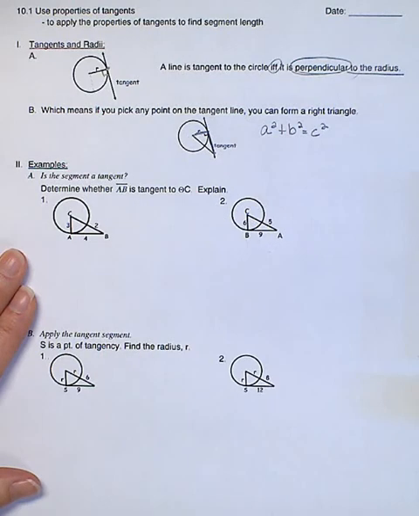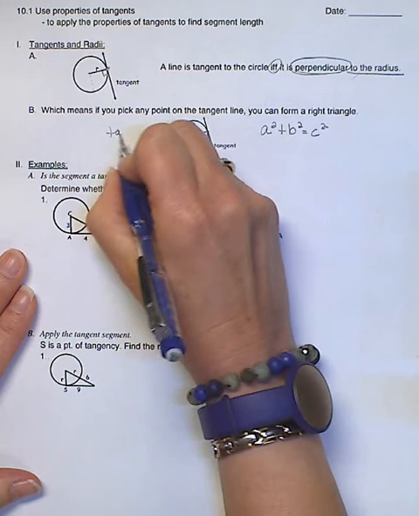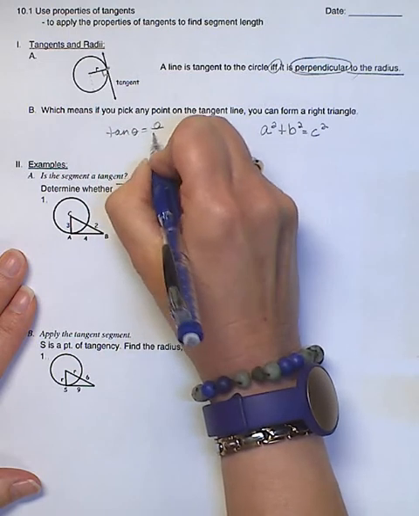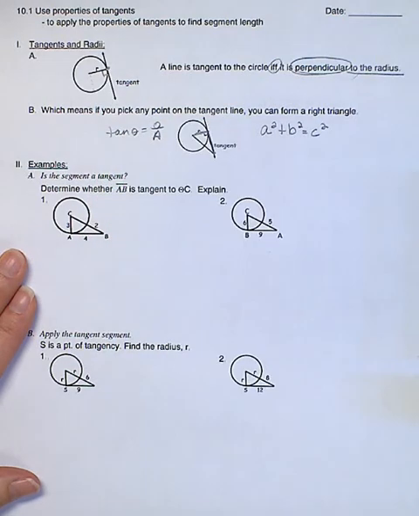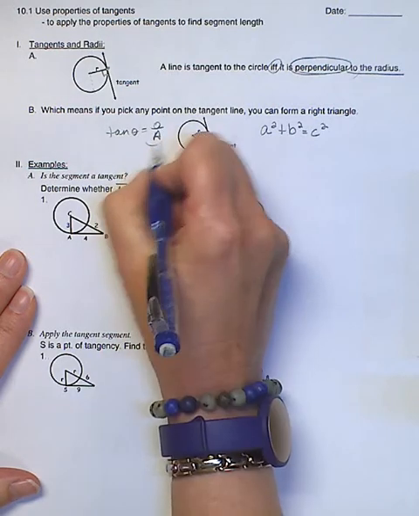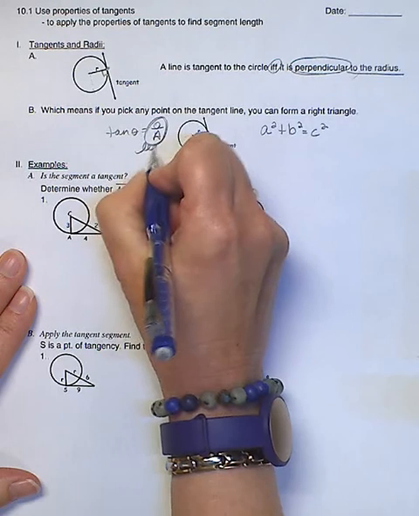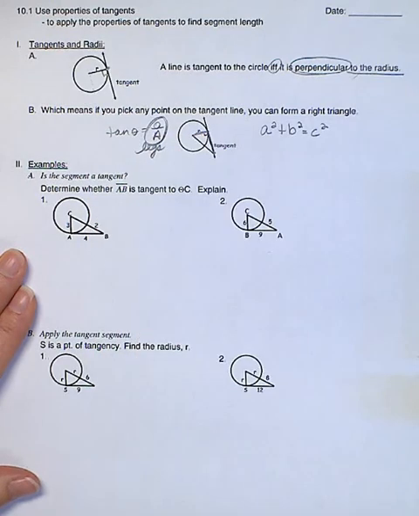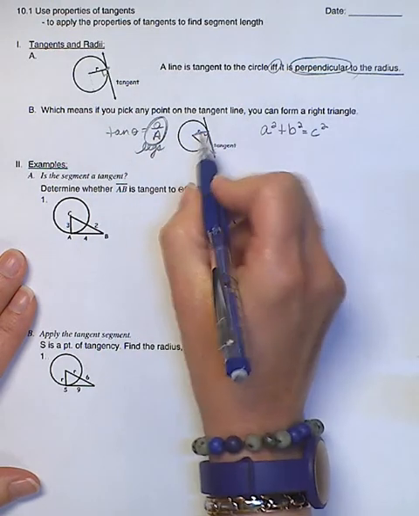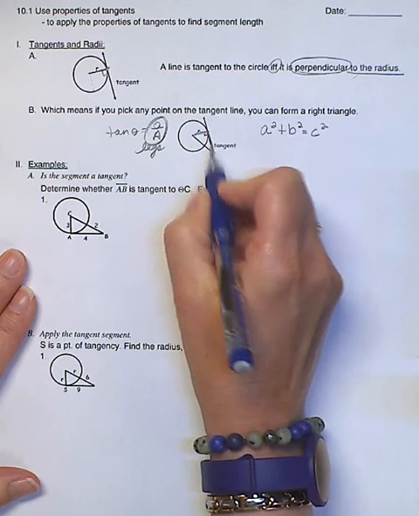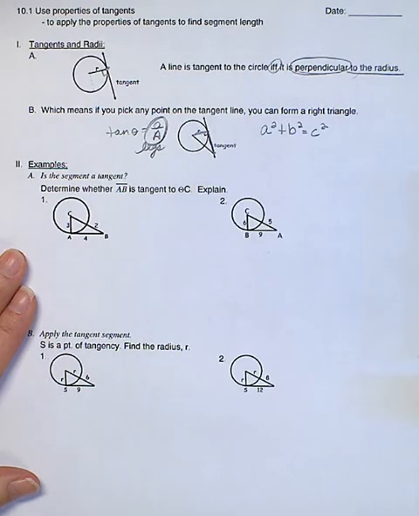And if you remember back from chapter 7, the tangent of theta was the opposite over the adjacent, and theta was always one of the acute angles. So these were always the legs. They were never the hypotenuse. So that's how these two are related, because we're concentrating on the legs of a right triangle to deal with this theorem.